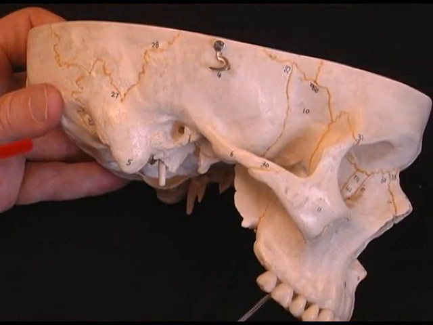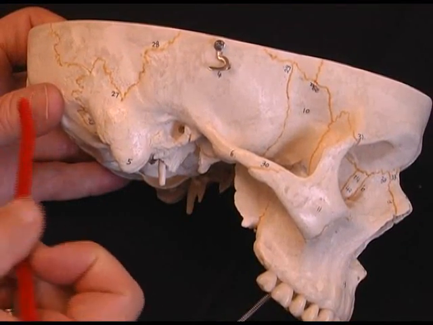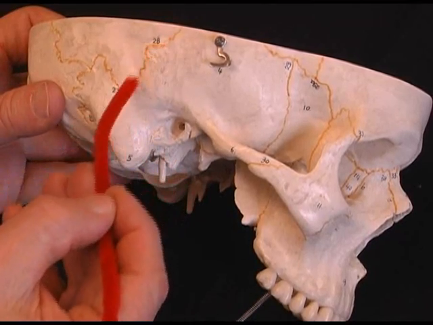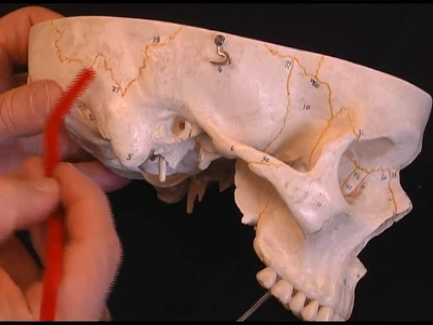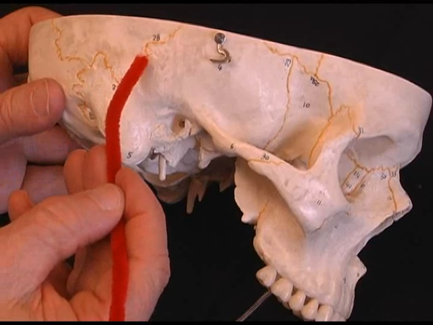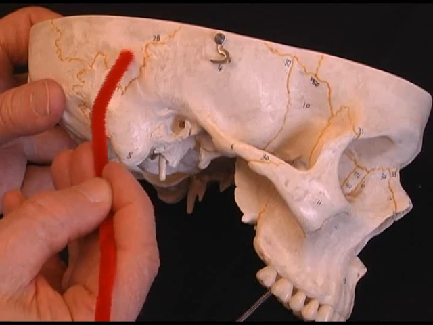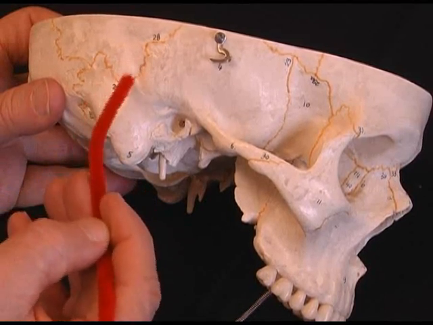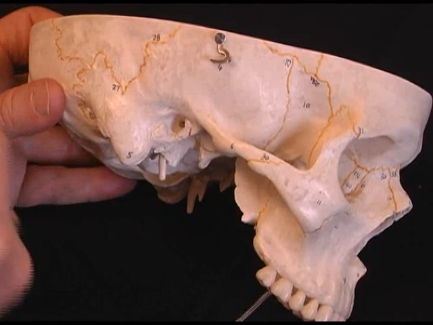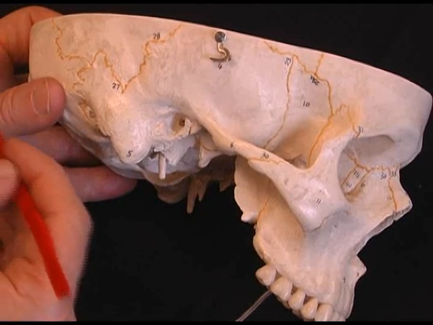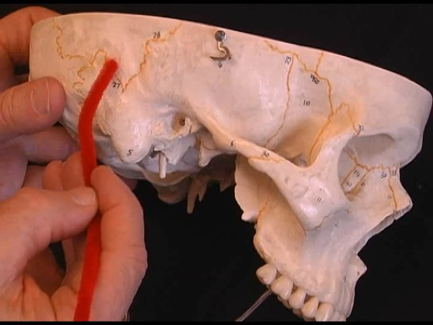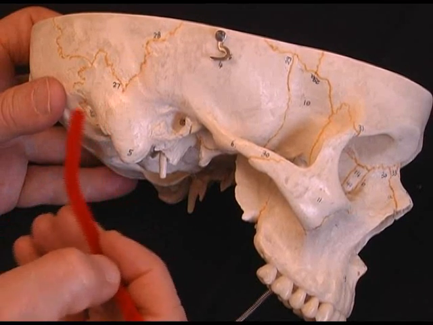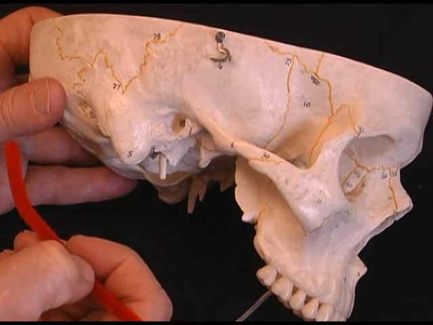Wormian bones are variable bones, or sometimes called sutural bones. Not every skull follows that exact pattern of suture lines, and sometimes we have aberrant sutures that form additional small bones called Wormian bones. They're variable, they can be found really any place in the skull, but they're just extra little bones that different individuals may have.